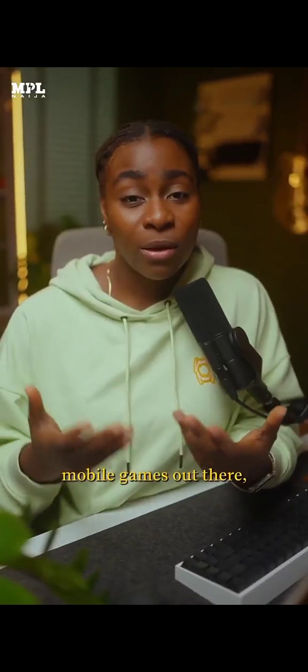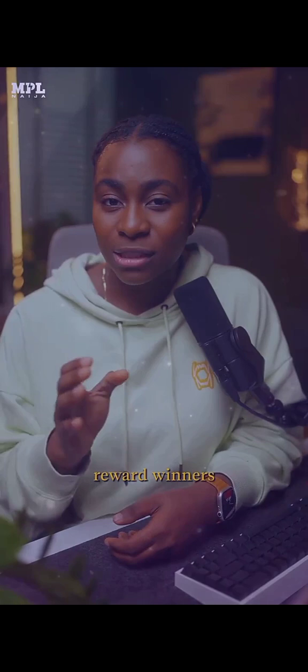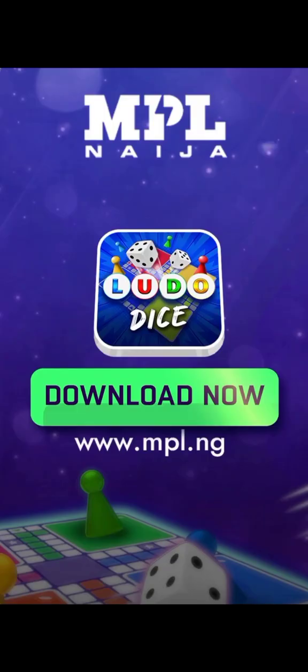There are so many mobile games out there, but only a few of them actually. But if you love playing Ludo on your mobile phone, then you're going to enjoy MPL Ninja. It is a Ludo-based mobile.